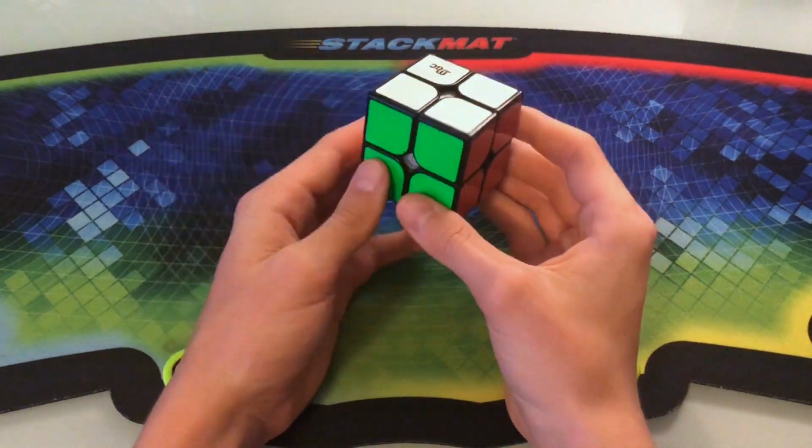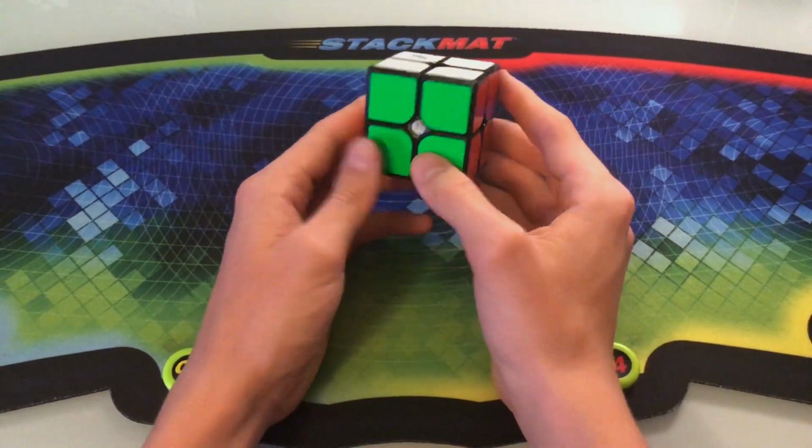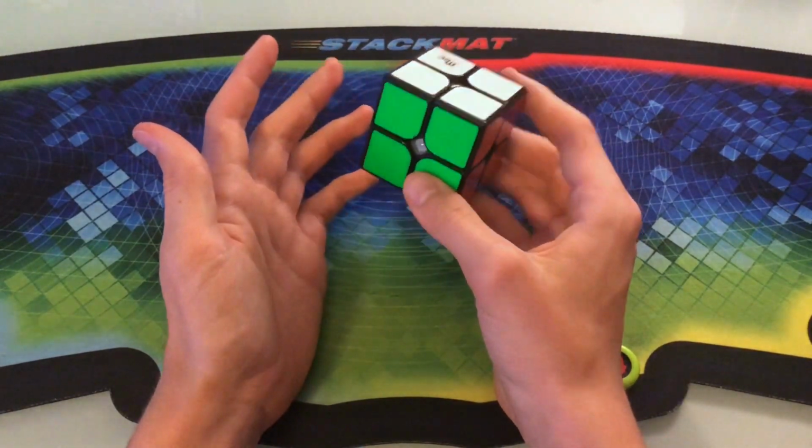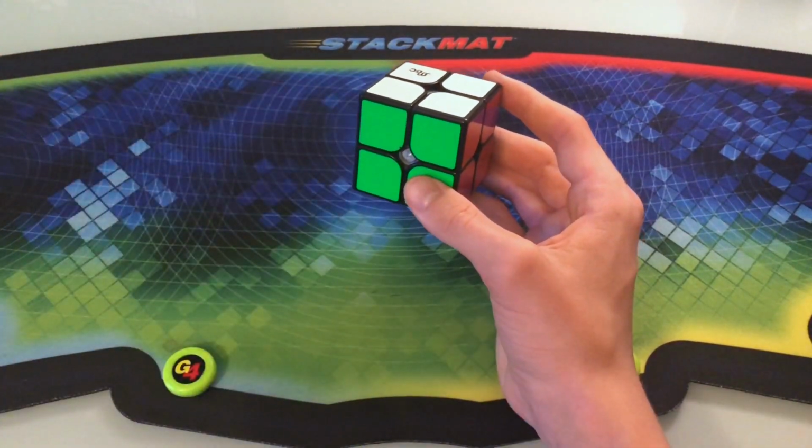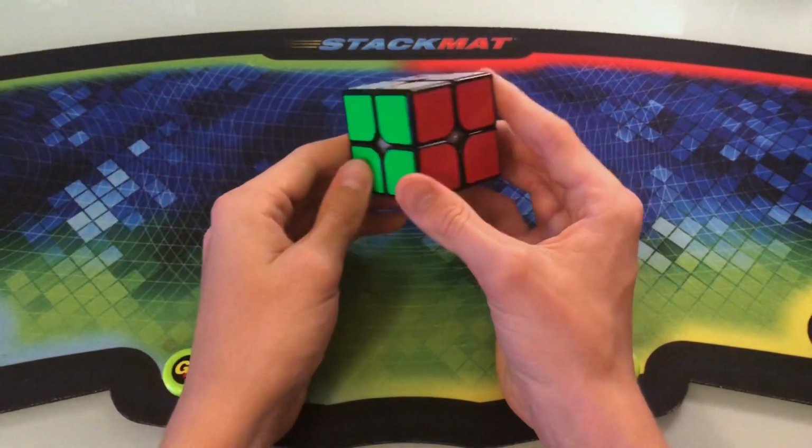So if you were successfully able to navigate your way through that and understand a good chunk of what you do and when, then give yourself a nice pat on the back, because that's just about as hard as 2 blind is ever going to get.